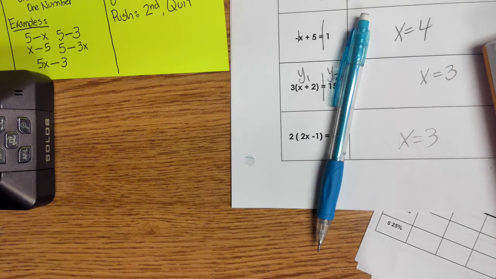Okay, you have 10 minutes. I want you to do as many of these as you possibly can in 10 minutes. I would put that behind your purple and orange chart.